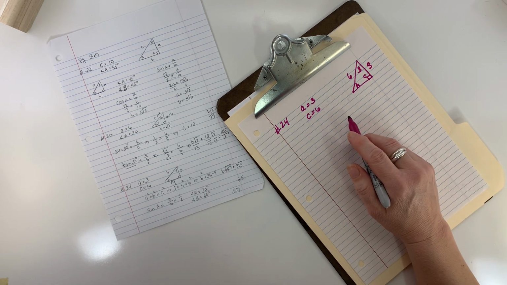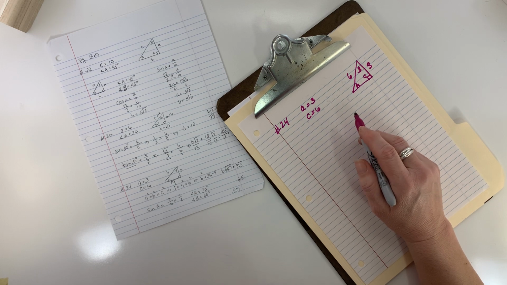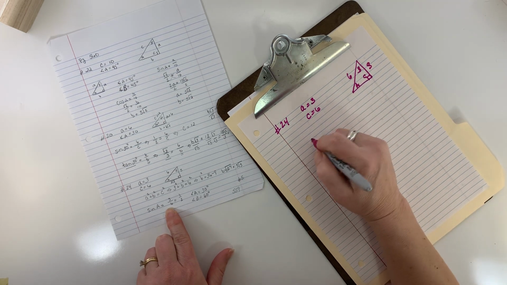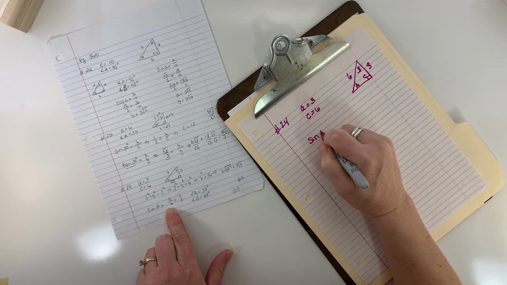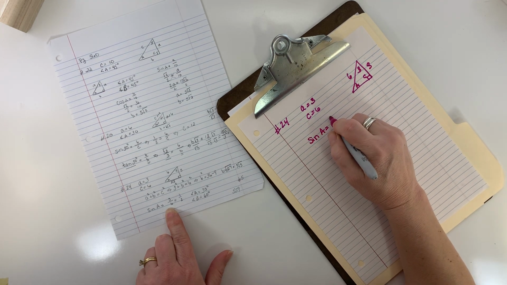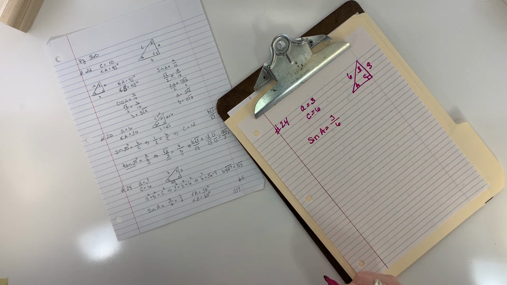We want to find out, let's say, the sine of A is equal to the opposite, which is 3 over 6.